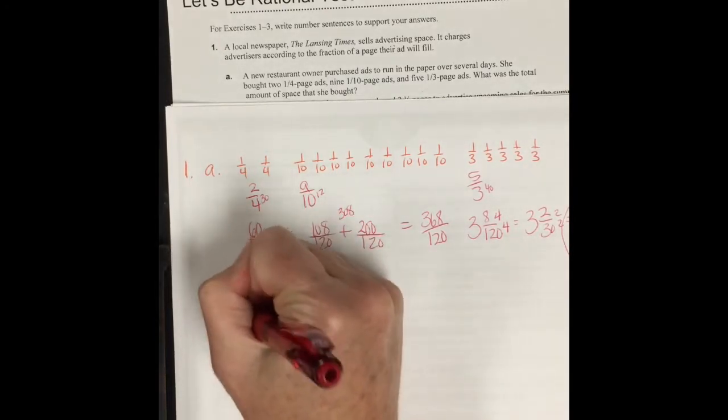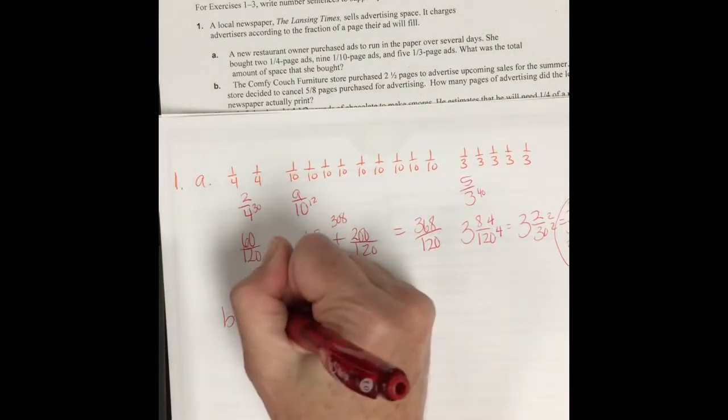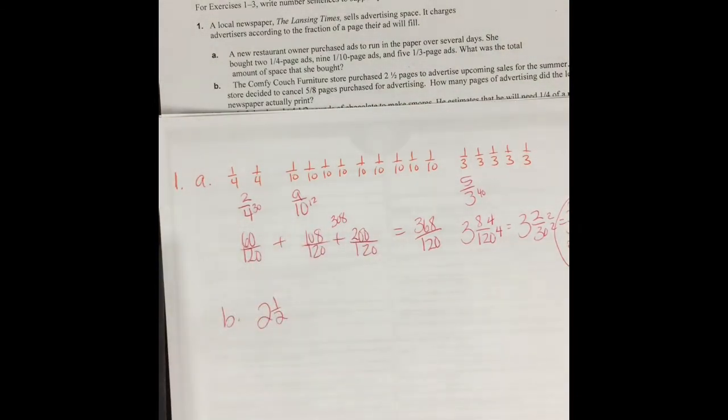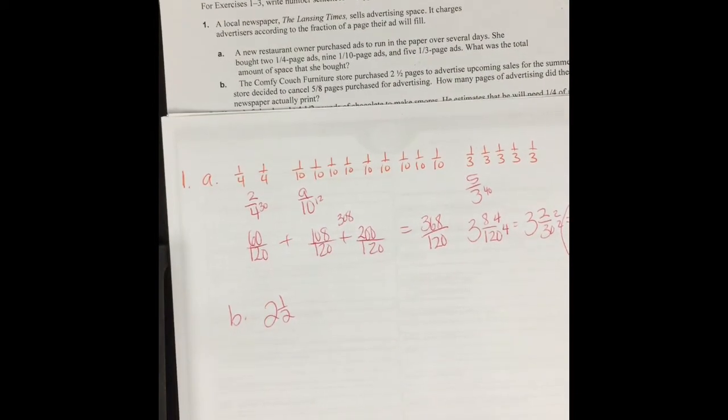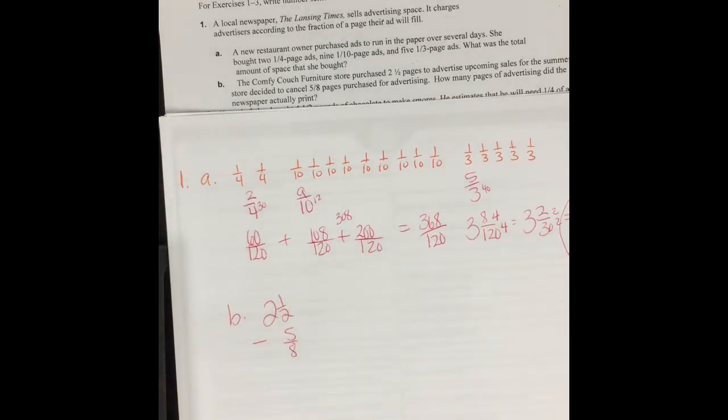B. The Comfy Couch Furniture Store purchased 2 1/2 pages to advertise upcoming sales for the summer. The store decided to cancel 5/8 pages purchased for the advertising. How many pages of advertising did the local newspaper actually print?